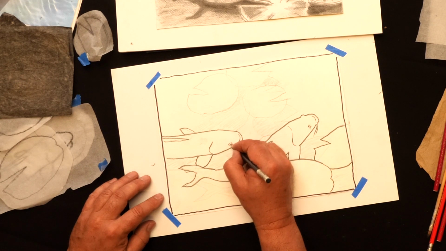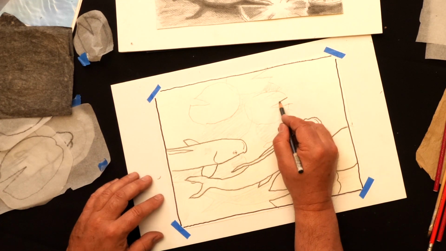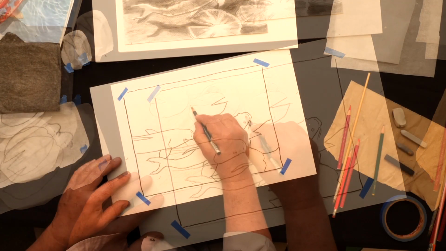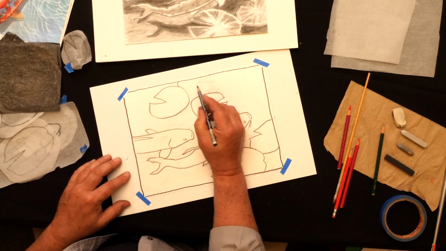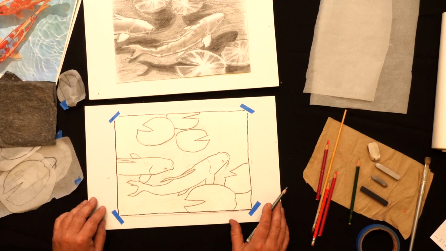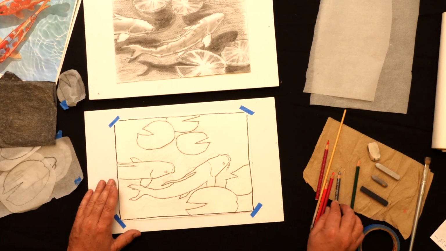I want to indicate a little bit of an eye. Let's finish our three lily pads right up here. There's one. There's number two. And there's number three. Okay, so we've got all our drawings down.